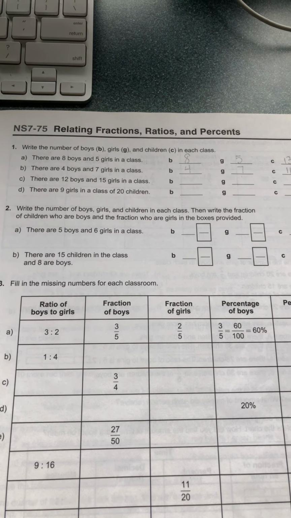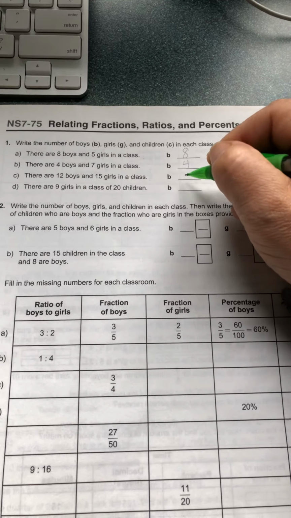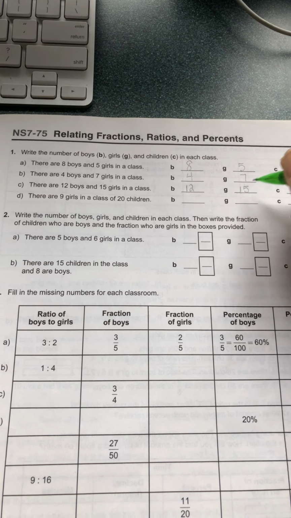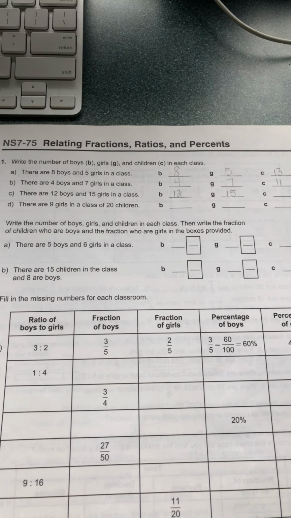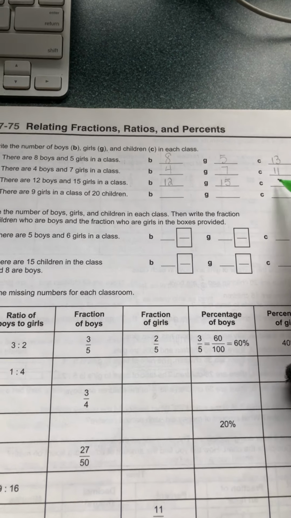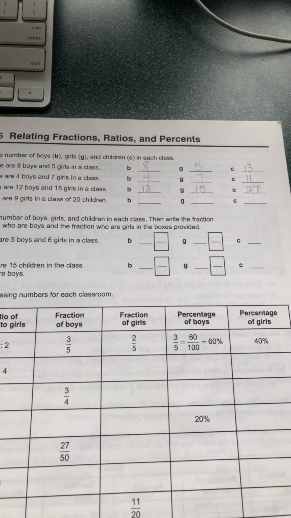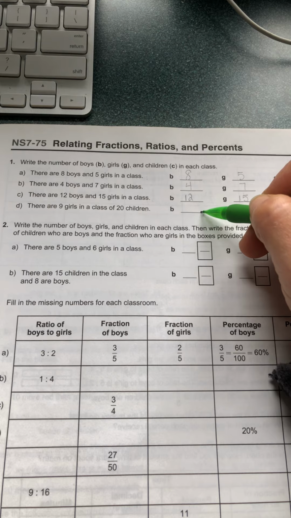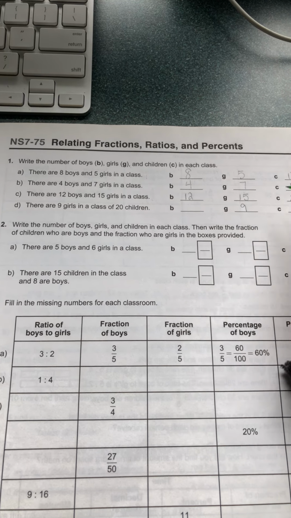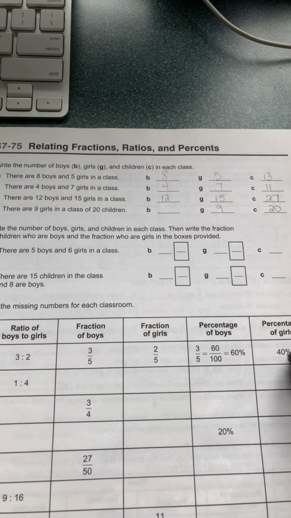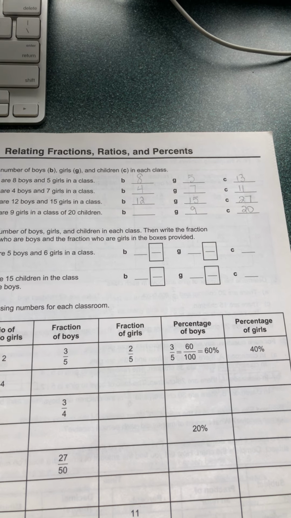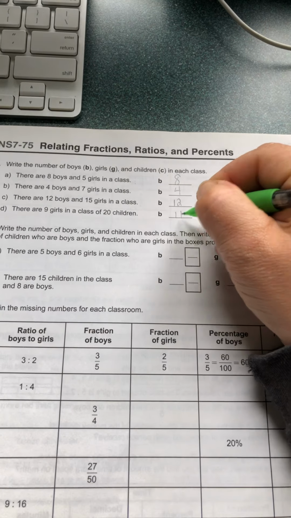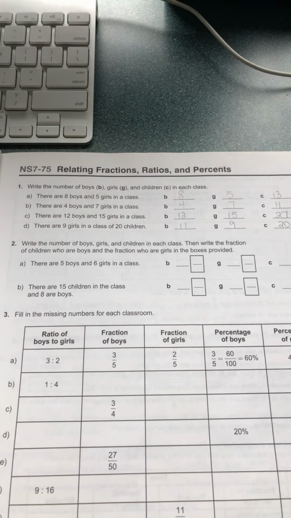If we're told that there's 12 boys and 15 girls, we can fill in 12 boys. Did I say 13? I meant to say 15. And then we have a total of 27. So even though we're not told that, we can figure that out. And then lastly, there's 9 girls. There's no information about boys, but there's 9 girls and there's 20 children. So from that, we can figure out how many boys there are. If we have 20 total, 9 girls, then 11 of them must be boys. Okay, so then we can create ratios for them.